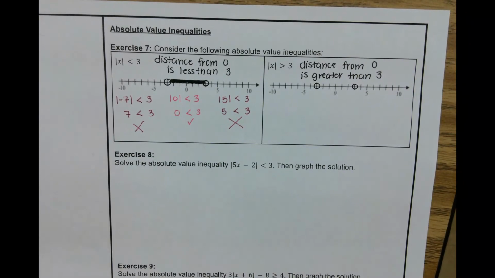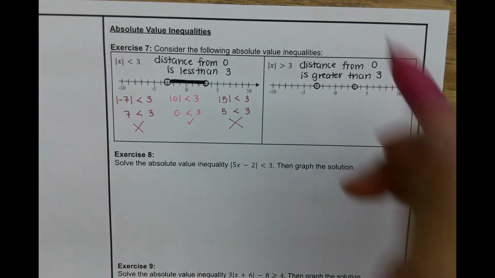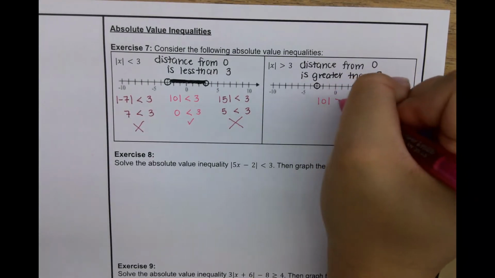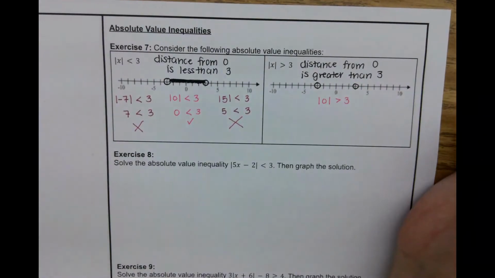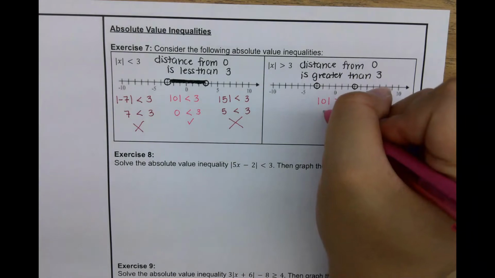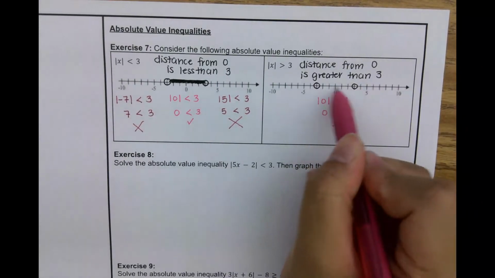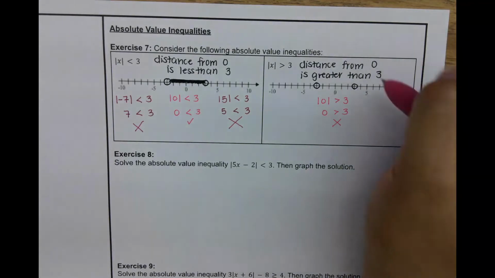So I'm going to test, let's do the same numbers. So this time I want 0. So absolute value of 0, is it greater than 3? Okay. So this is 0. Is 0 greater than 3? No, it is not. So that means I'm not going to shade in the middle. Okay. Let's pick another point.